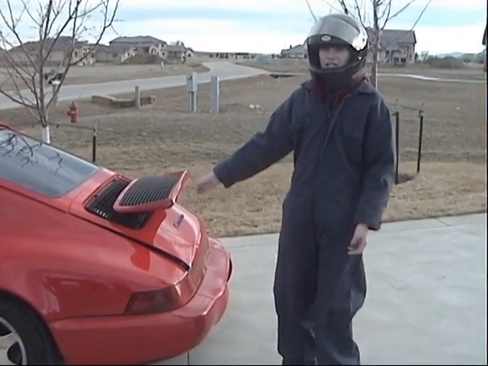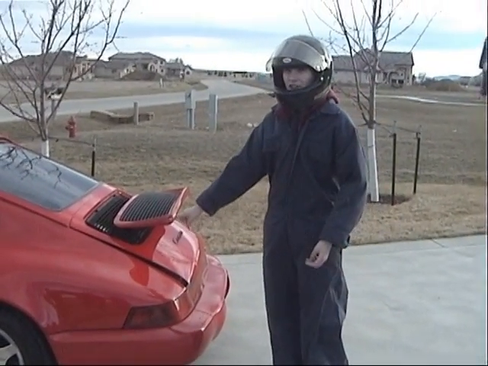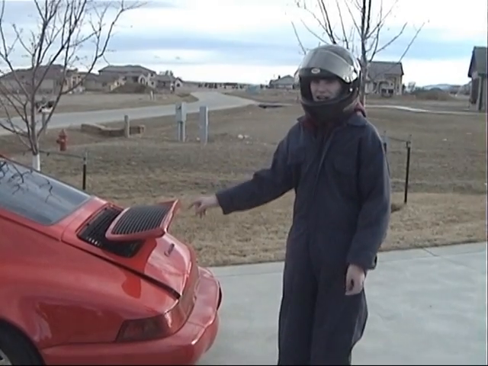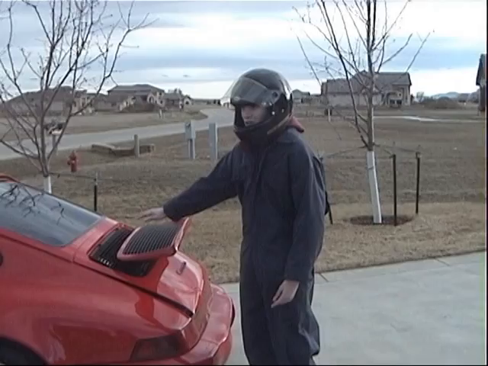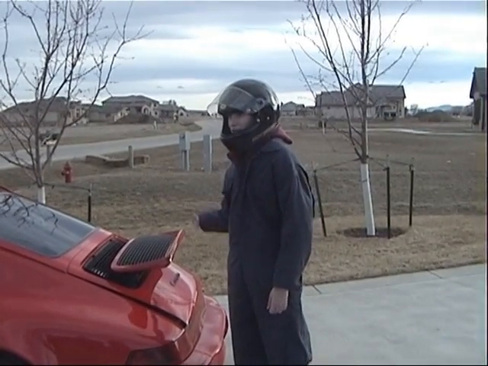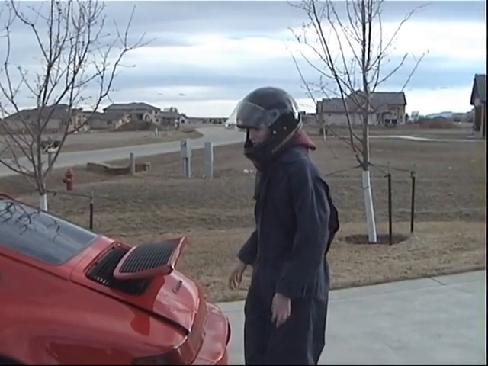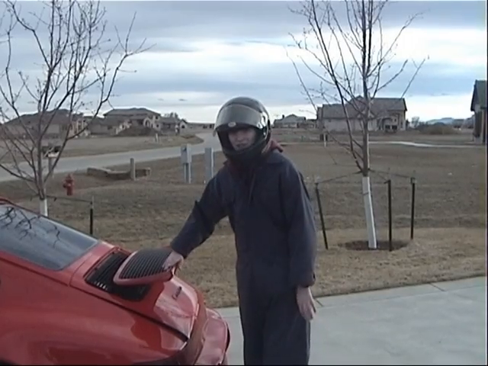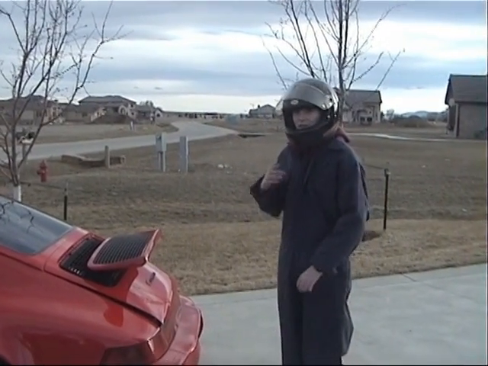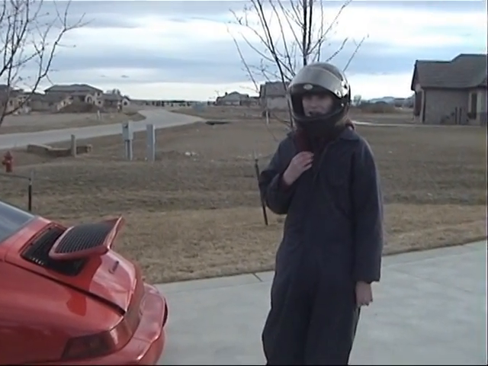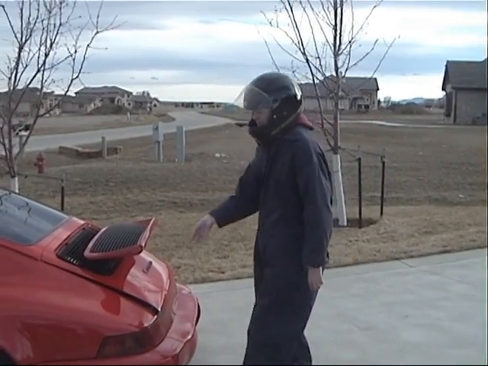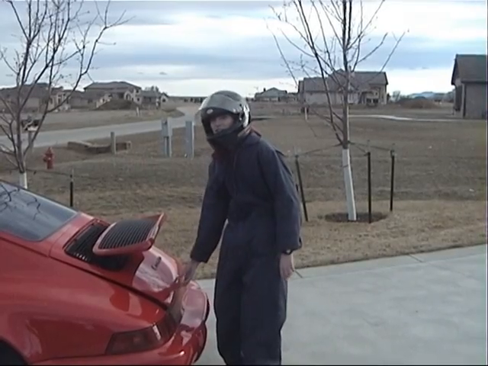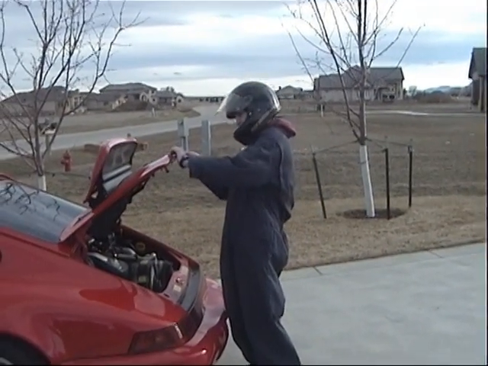Now, as you can see, it kind of looks like an airfoil in reverse. Now, that's exactly what it's supposed to do. Instead of creating a low-pressure area over the top, it creates one on the bottom so that the back of the car stays firmly on the ground when you're zipping around corners at 140 clicks. Now, I'm going to put it back in the automatic mode so I can fully demonstrate this.